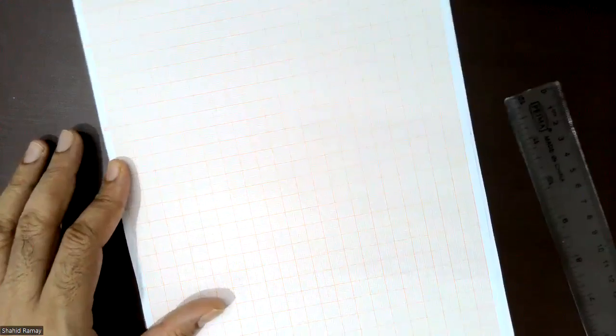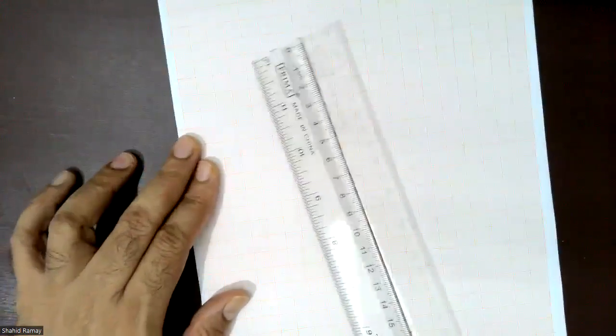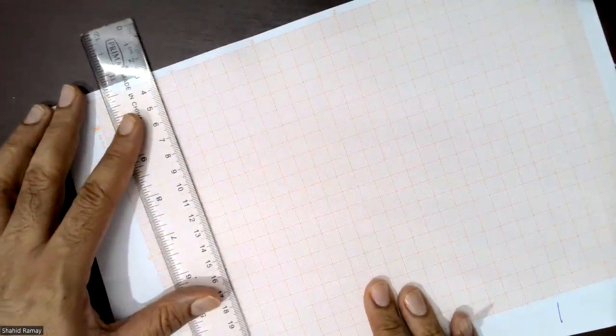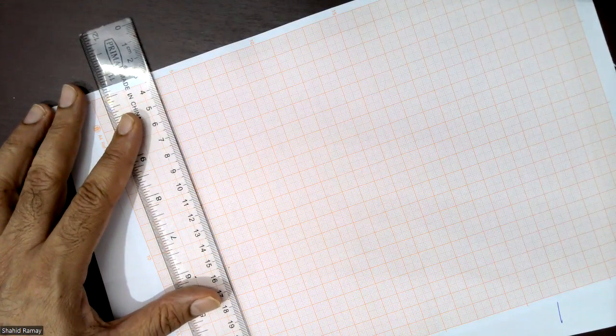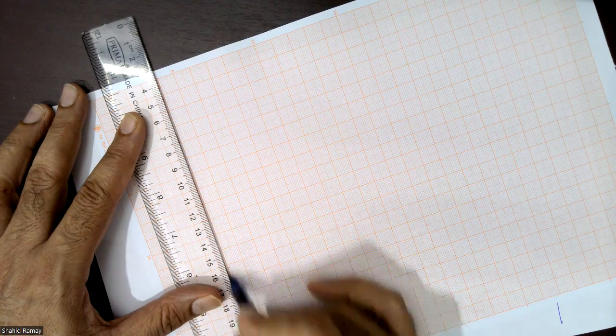So to plot the graph, first you have to draw x-axis and y-axis on the graph. Anywhere you can draw, but our graph must be a good graph. Good graph means it should be bigger, full page graph. So you can draw the x-axis line here. This is your x-axis line I'm drawing here.